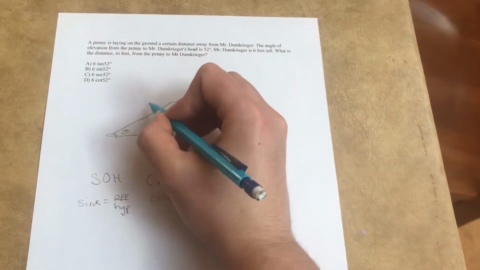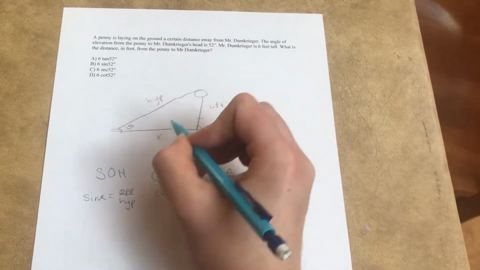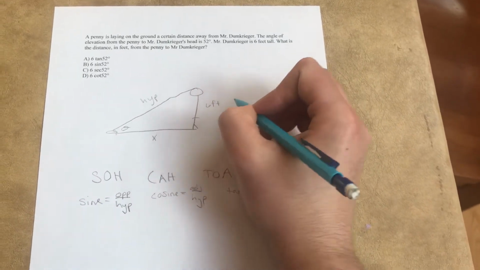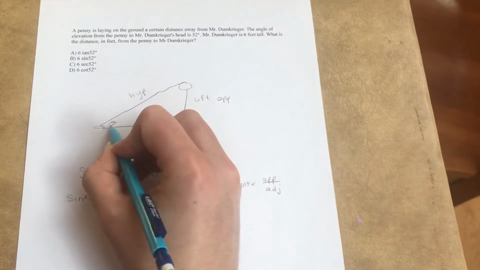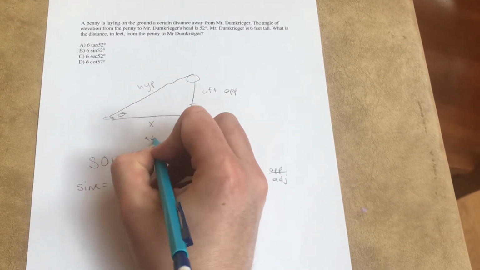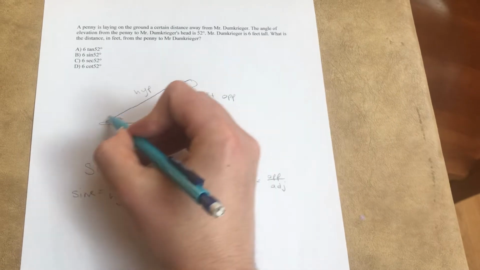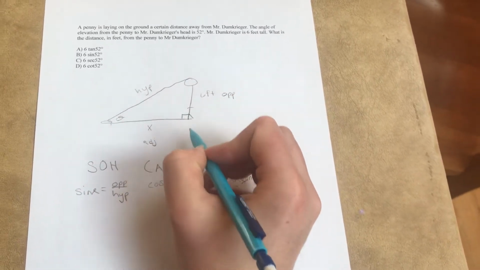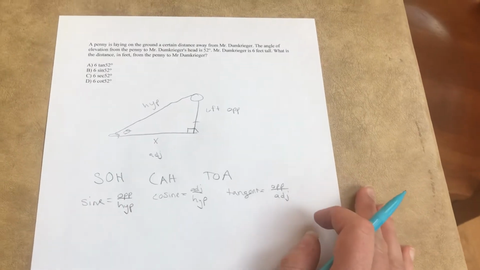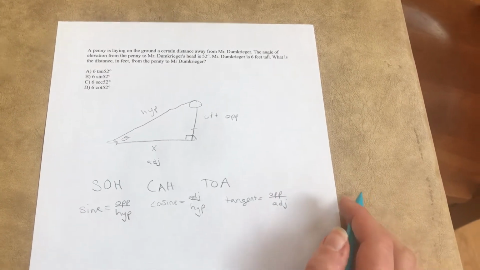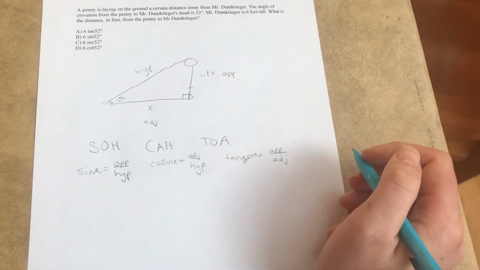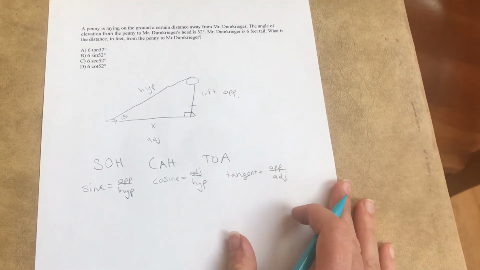And just to review, this side of the triangle is the hypotenuse. The side opposite the angle, that is opposite. And the side right next to the angle, that is adjacent. Hypotenuse is always the longest side, directly across from the right angle. So let's see which trig function will help us figure out this problem. We have opposite and adjacent, so it looks like tangent might be the best bet.